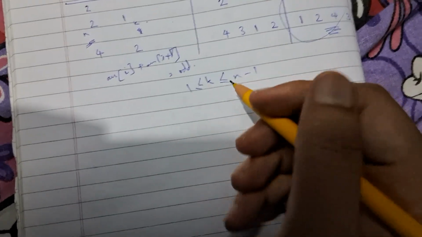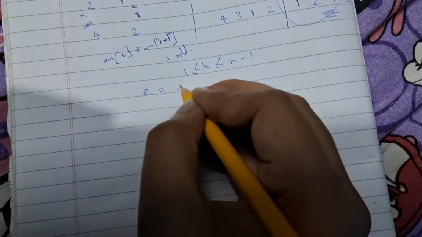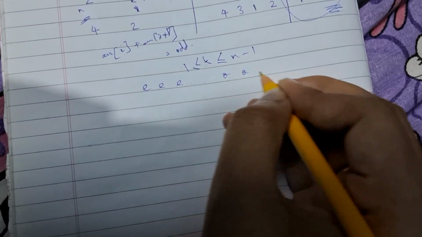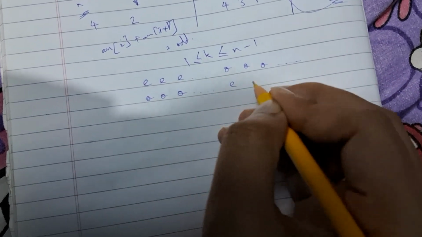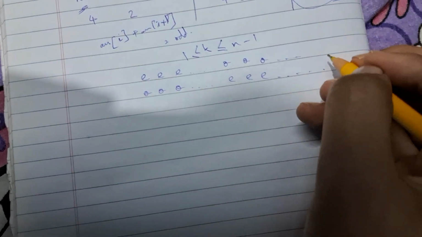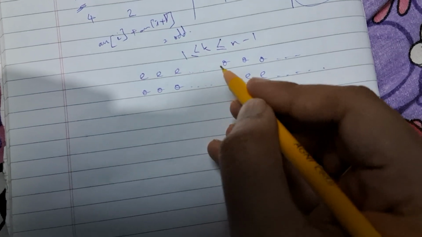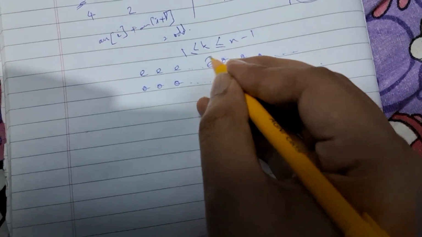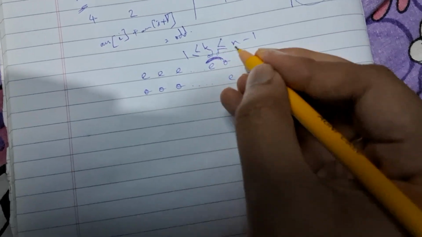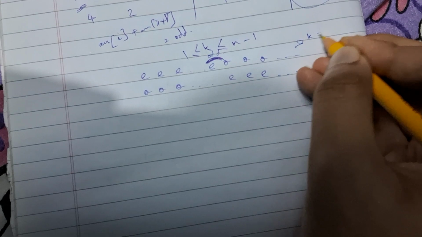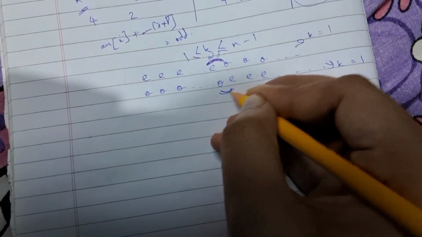So what we can do is, we can arrange the numbers as even dot dot dot, then odd dot dot dot, or odd dot dot dot, and even dot dot dot. Now after you have done this, if you look at it minutely, there will be only one pair which will give you an odd sum. Okay, so for this k is equal to 1, and even for this k is equal to 1, because only one pair will be there, right?